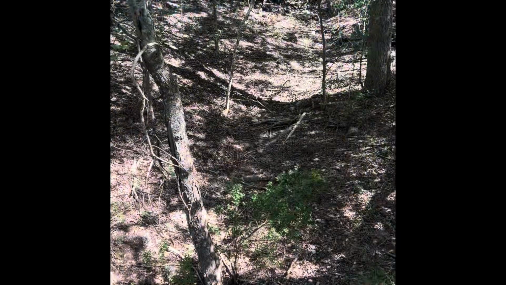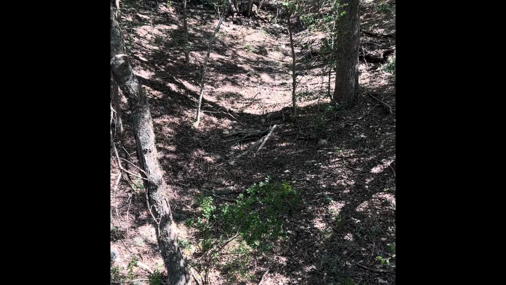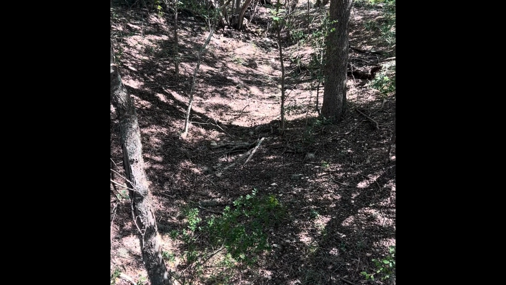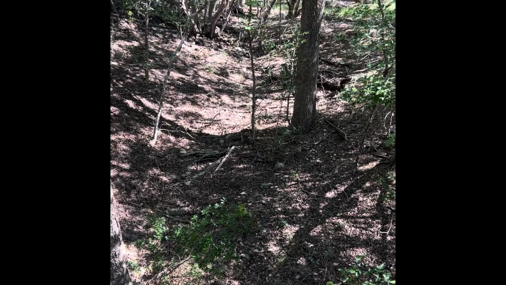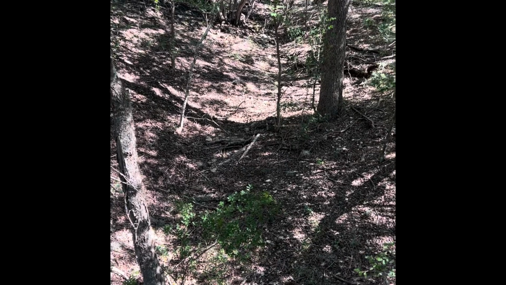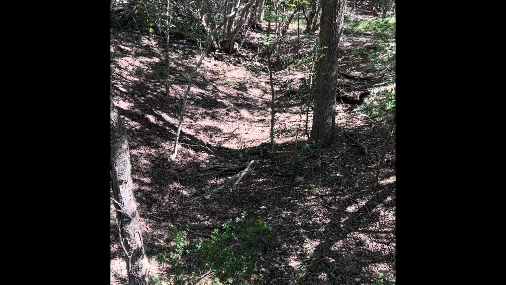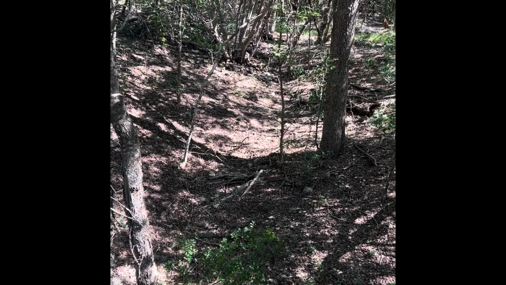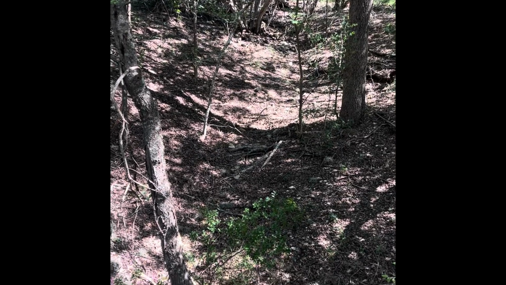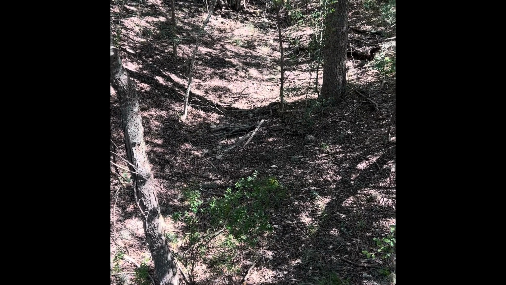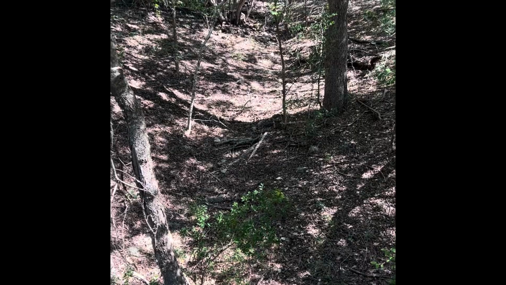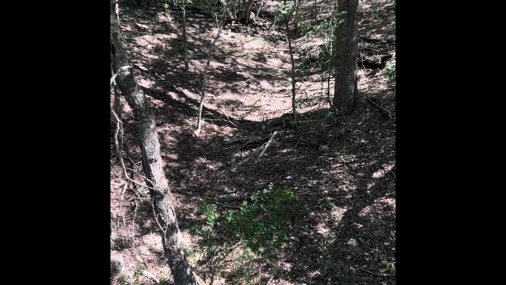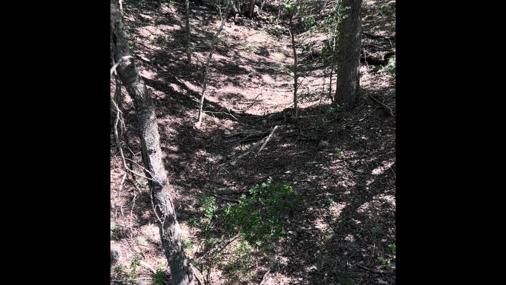This is going to be an example of an ephemeral stream. It's a stream that only receives water right after it rains. And we can see right here that this is going to be a sinuous channel. It's not quite necessarily a meandering. So there's going to be a moderate slope. It has a gentle curvature, and it's going to be sinuous in appearance.